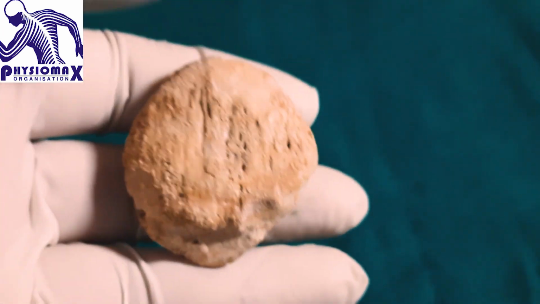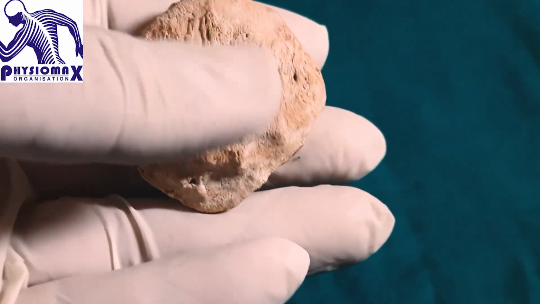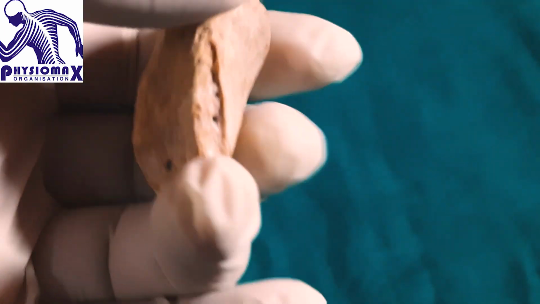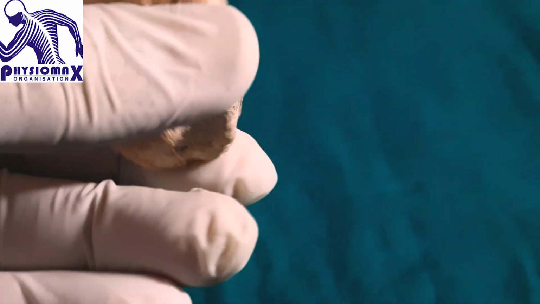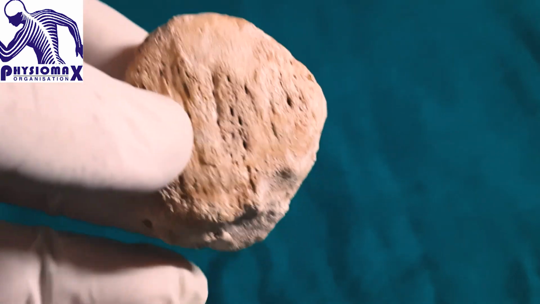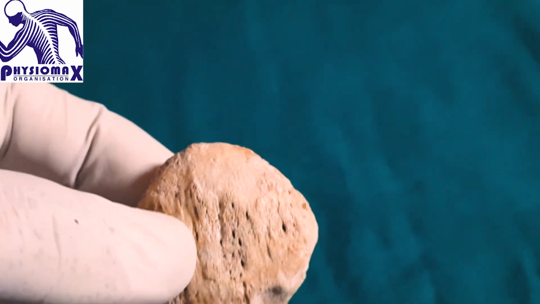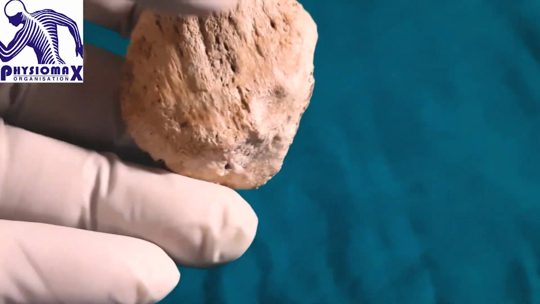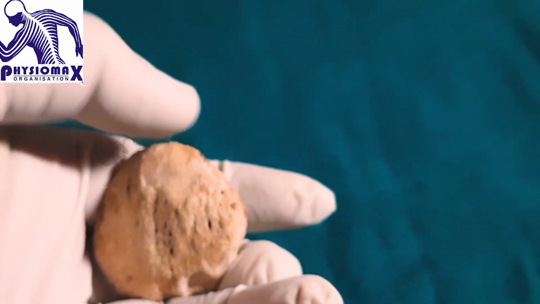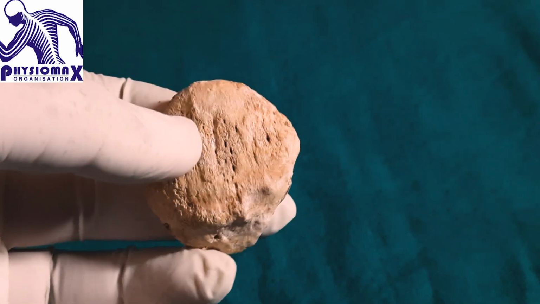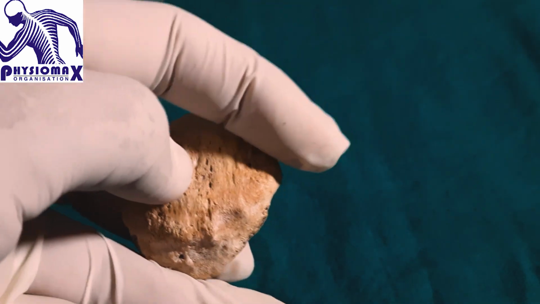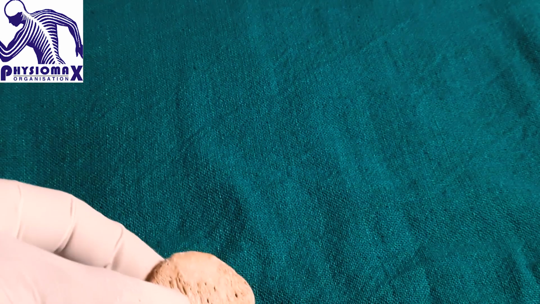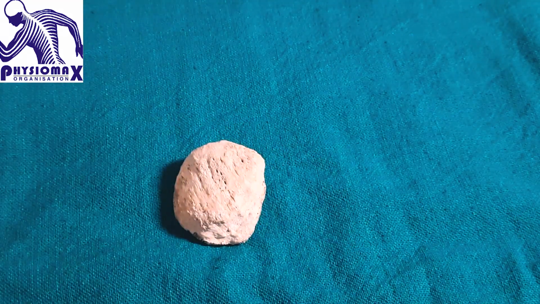If I talk about the two surfaces, this is the anterior surface and this is the posterior surface. Also, as this patella looks somewhat triangular in structure, it has three borders. This is the medial border, this is the lateral border, and this is the superior border. So once more, this is the superior border of the patella, this is the medial border, and this is the lateral border. So there are three borders and two surfaces of the patella.